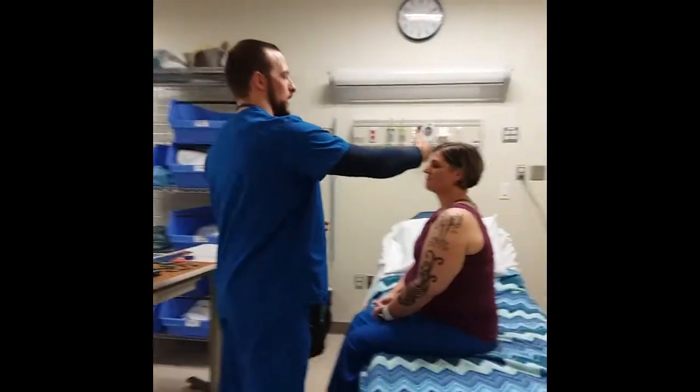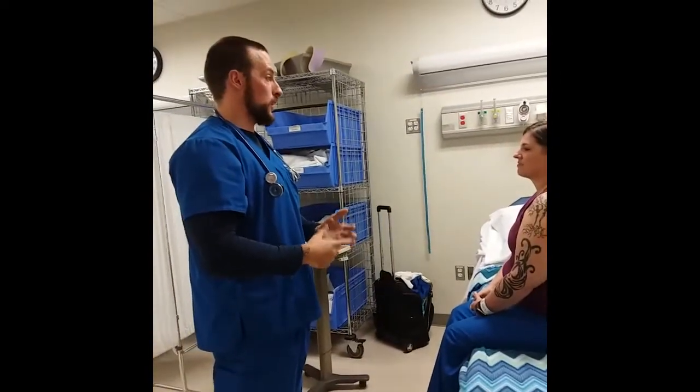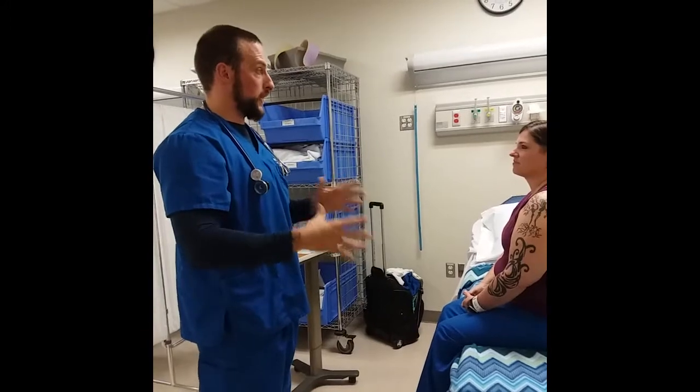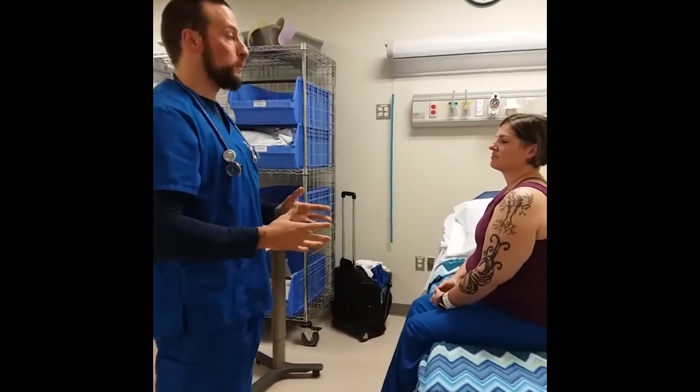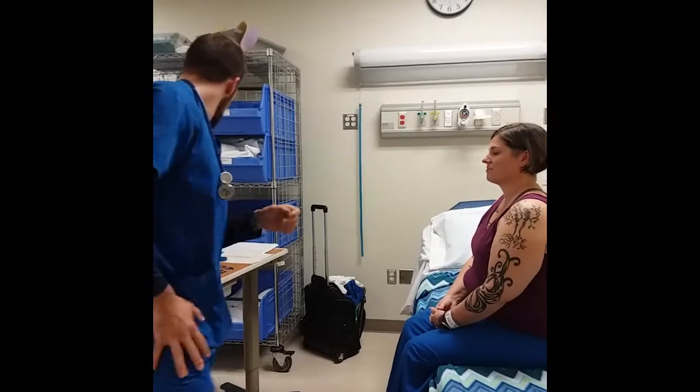For head and neck, the first 3 things I'm going to look for are the color, condition, and the temperature. So I can do all that by just touching the forehead. The temperature is warm, the condition is dry, and the color is within normal limits. It's pink, it's white, there's no cyanosis, no jaundice, nothing abnormal. So now I can move on to inspecting and palpating the scalp after I get gloves.